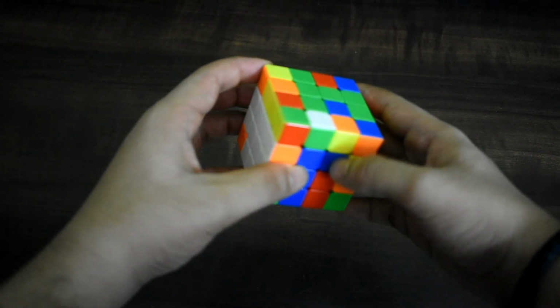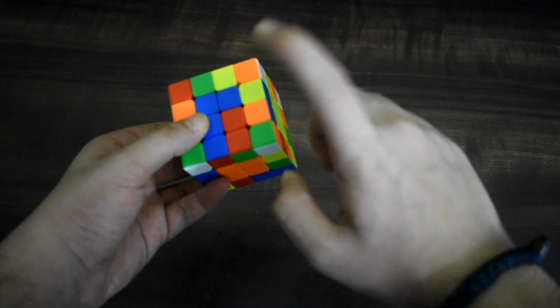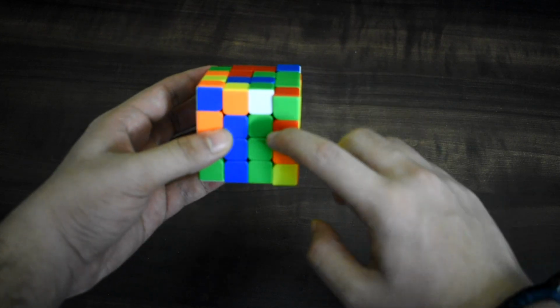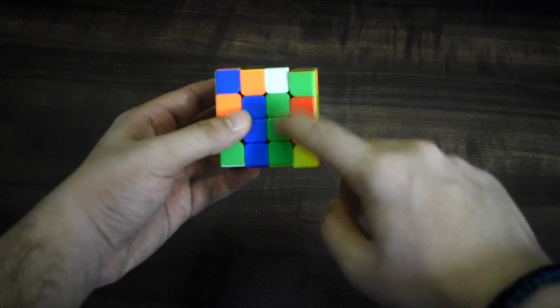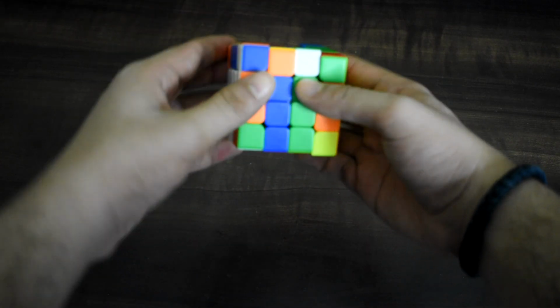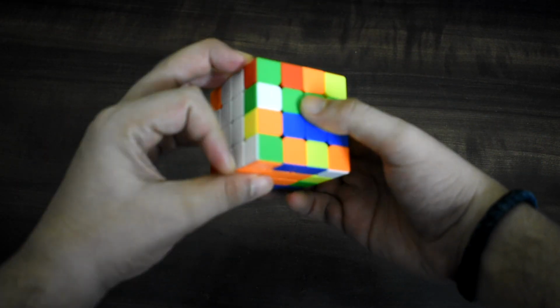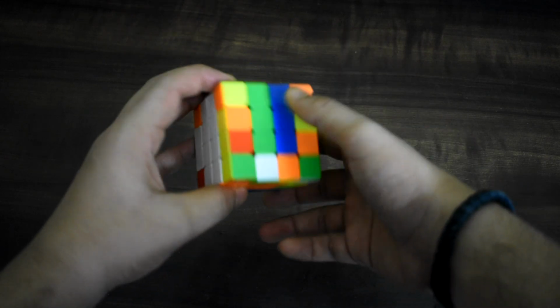So what I'll do is I see this green bar over here, and we can just put it over here with small r due to small r prime, and then I try to keep all the pieces on the left that I've solved. So this bar is solved, so I want to keep it on the left. So if I do F2, it's gonna mess up this piece. So what I'll do instead is I'll do L and then F2, and then I will just look for the rest of the green pieces.